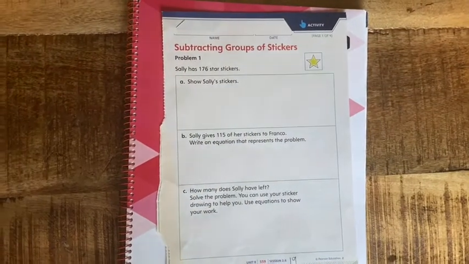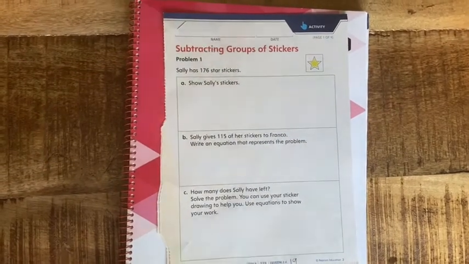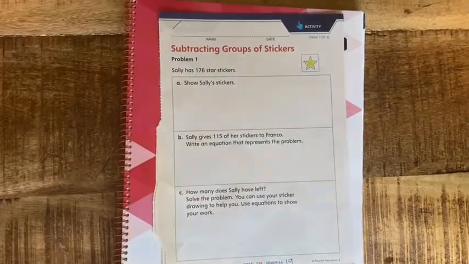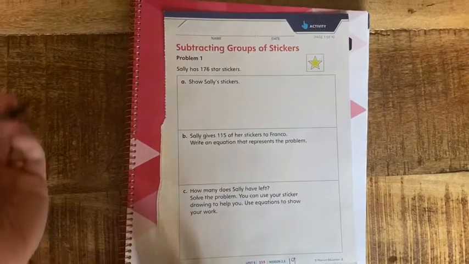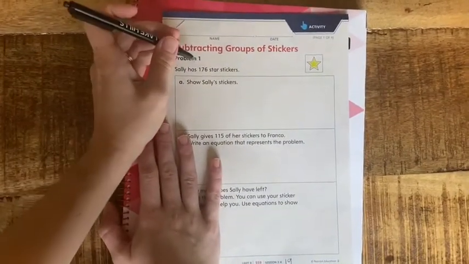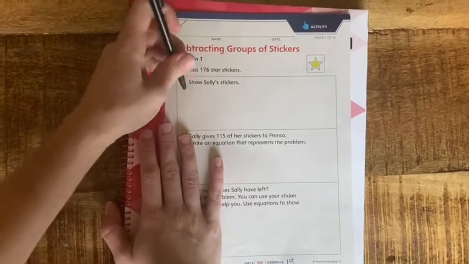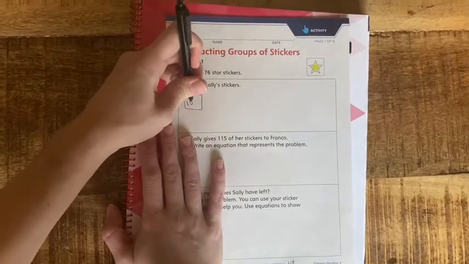Friends, I have our day 19 math work, and we have been adding a lot of 3-digit numbers the past few days. Today we are going to start subtracting them. So Sally has 176 star stickers. Show Sally's stickers. So I'm going to draw it out.